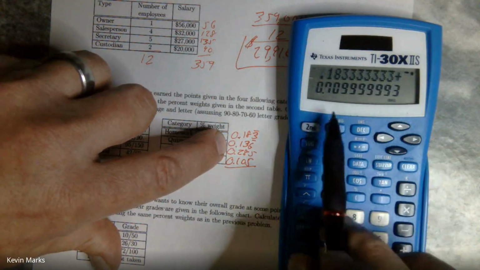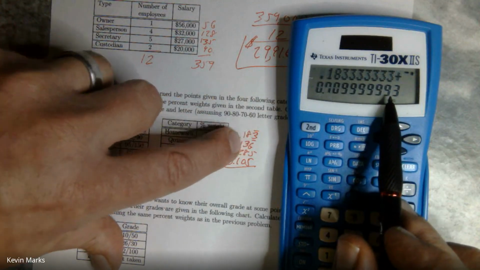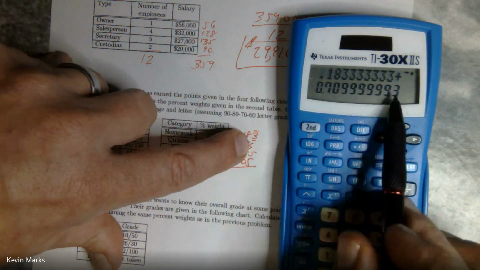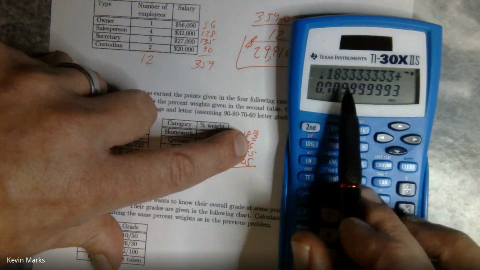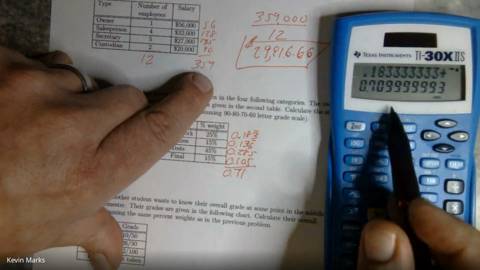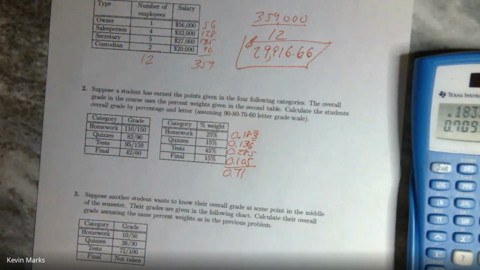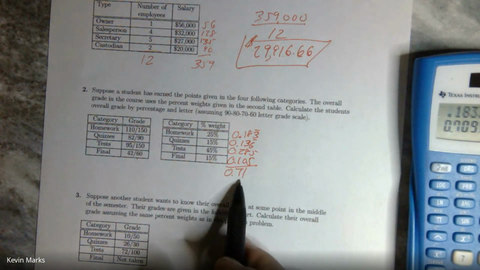All right. So basically, it turns out to be 0.7099999, right? So the more threes you put in, the more sixes you use here, the more nines you would have in here. So it really adds up to 0.71, right? Because it's a bunch of nines, which means it's really one. Okay. So then you're thinking, okay, there's my grade. 71% seems reasonable. But wait a minute.